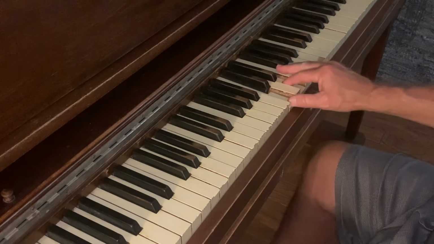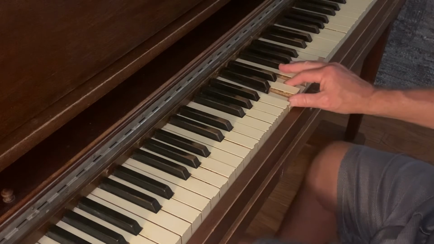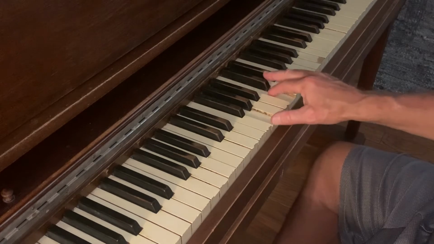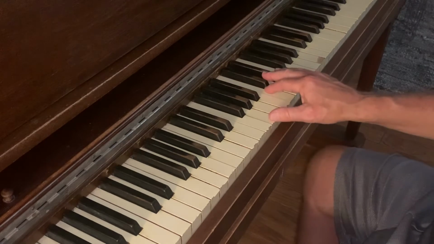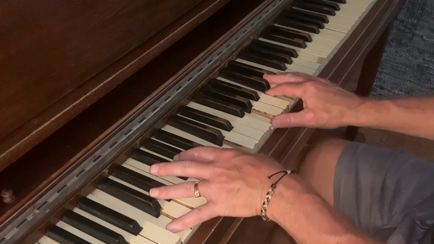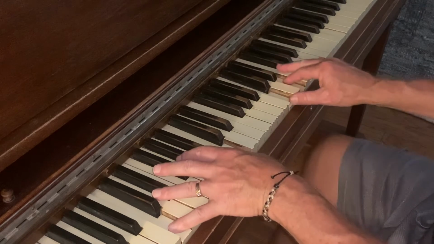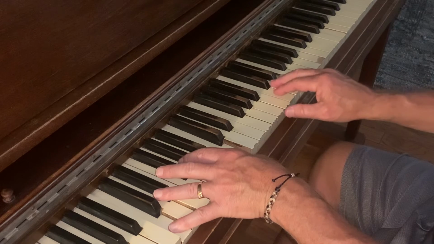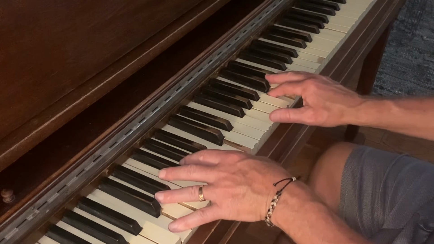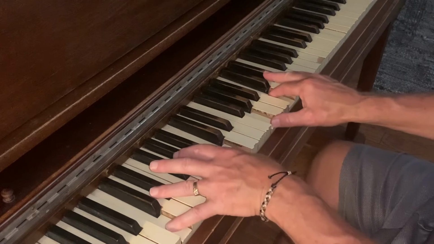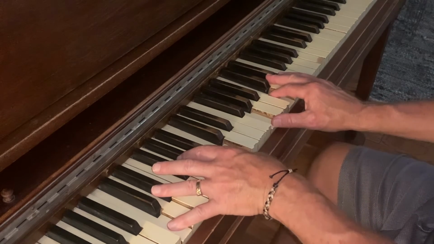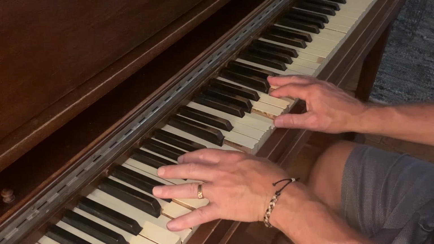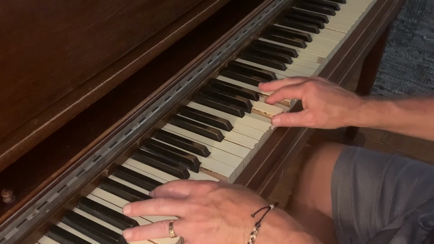Instead of playing the 5, the G note up here, I'm going to invert it and just play that note down here. Why do I do that? It's just because it's easier to switch. So a C chord, C, E, G. I'm going to leave the E and the C, and I'm going to play the G down here. It's the same note, I'm just bringing it down. So that's a C chord, G chord.